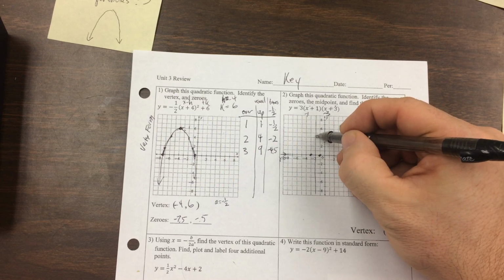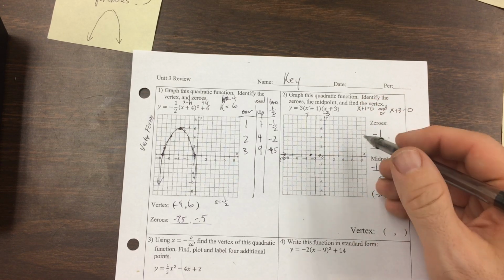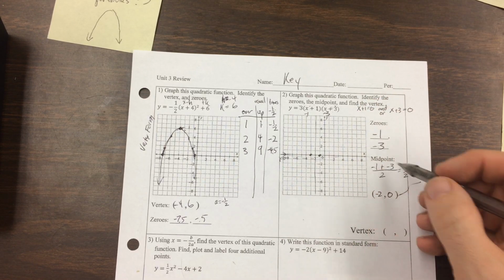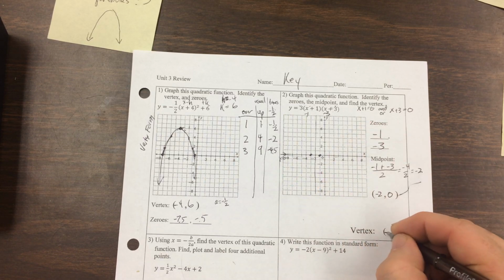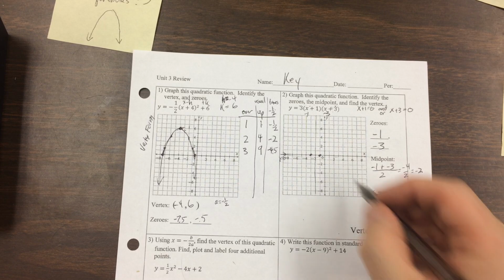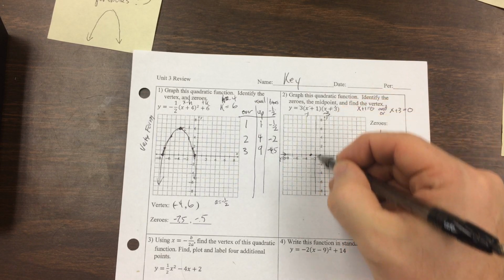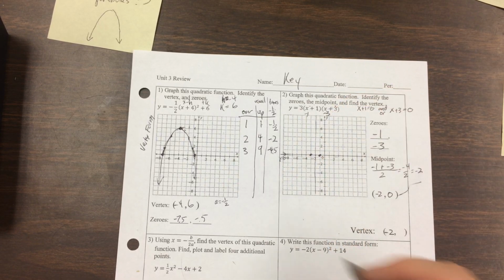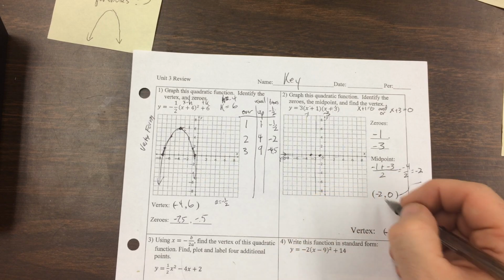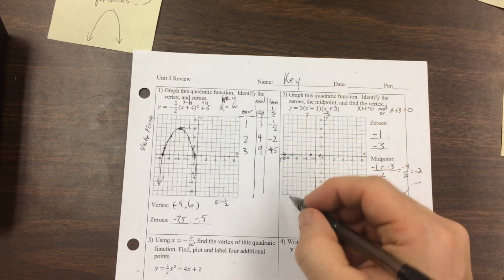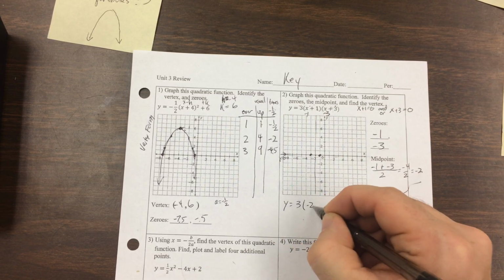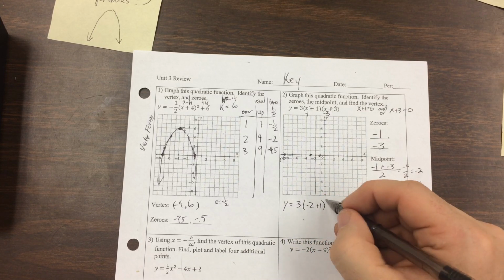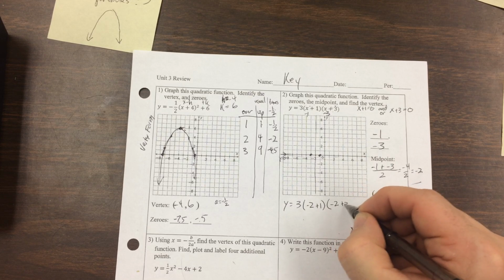That's important because I need to know where my vertex is. And to find the vertex, I have to know both the x-coordinate and the y-coordinate. So my x-coordinate is negative 2. That's what I found. Now I need to know how far up or down it is. So I can use this to plug it into the equation. So y equals 3 times, now I have an x value, negative 2 plus 1, times negative 2 plus 3.